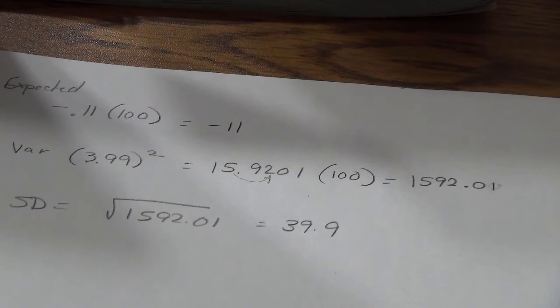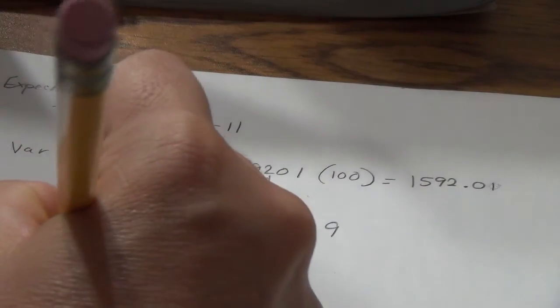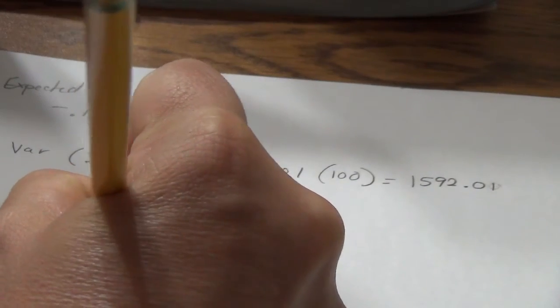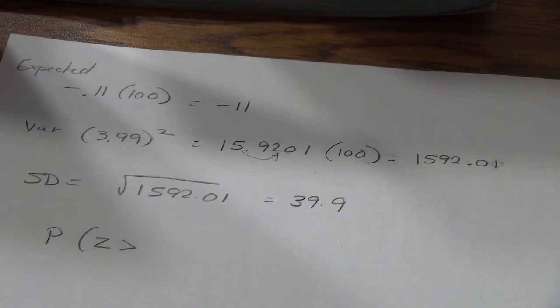So then in this case, I am going to substitute my numbers into my formula here. And I am going to do P of Z greater than, because we want to know if we're going to end up with winning. And if we're going to win, we're going to be greater than 0, right?